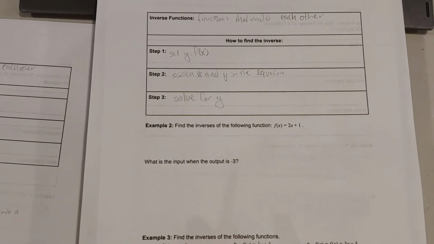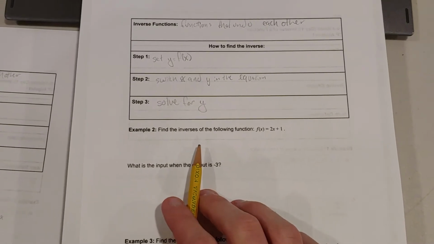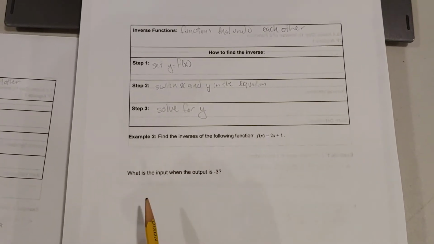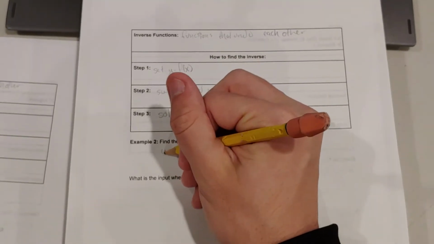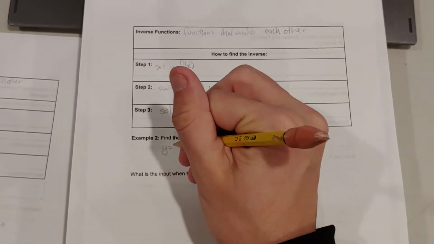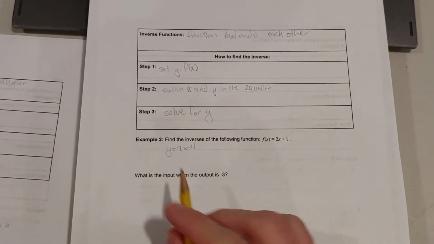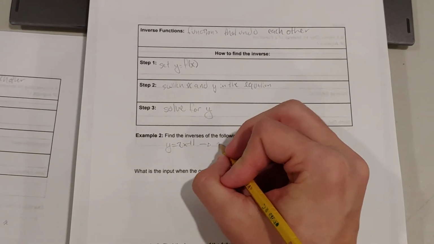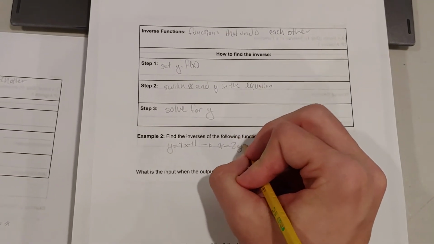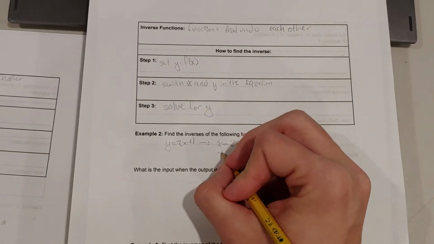Why don't we go ahead and do an example. Find the inverse of the following function. f of x equals 2x plus 1. The first step, we're just going to replace f of x with y. So y equals 2x plus 1. Next, we're going to switch x and y. So this becomes x equals 2y plus 1. Then we just solve for y now. So minus 1 on both sides.